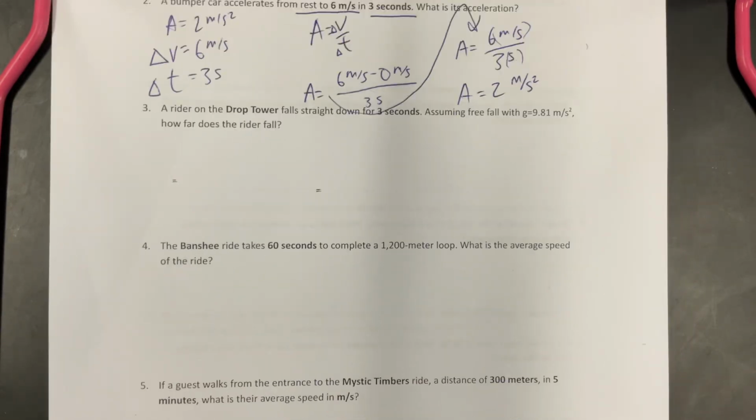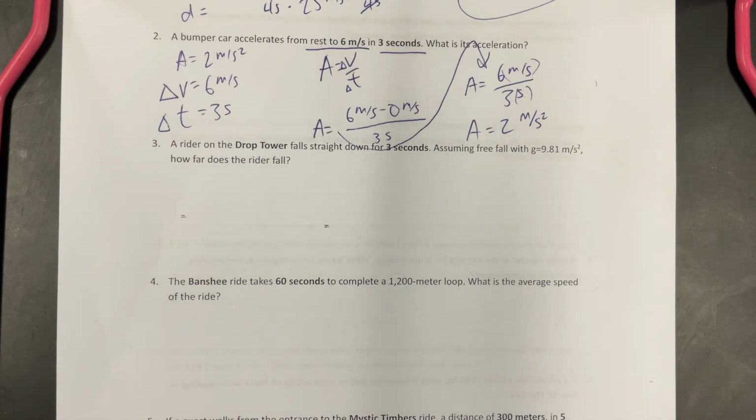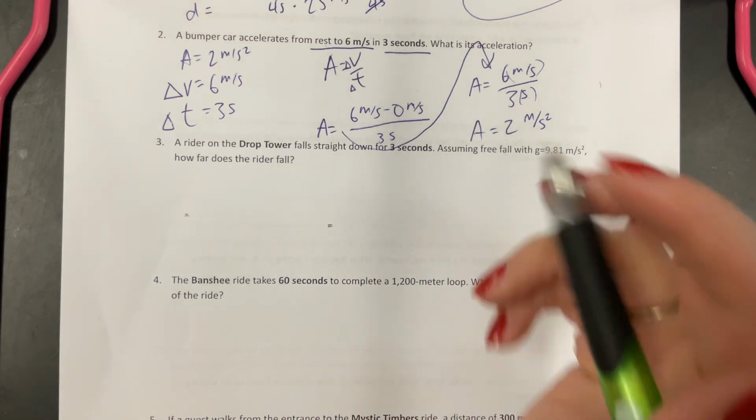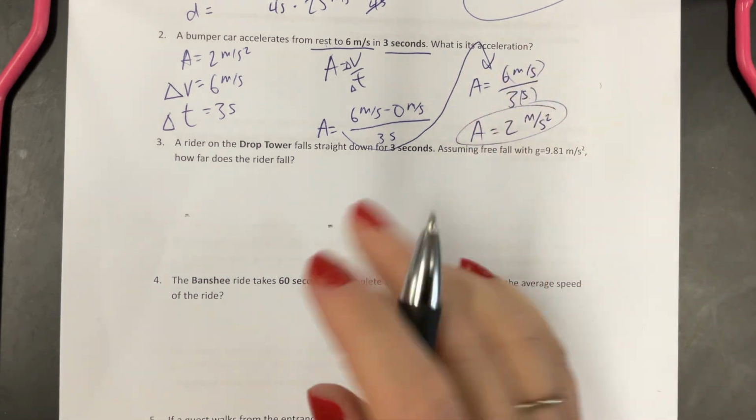Okay, I just added the formulas to the board in case you guys need them. In case you didn't get all of number 2 written down, it's up there, okay?